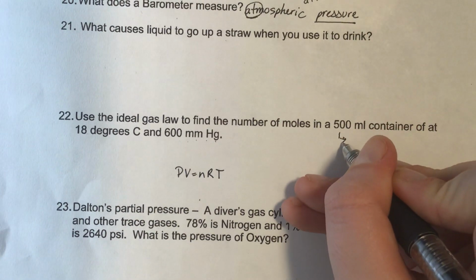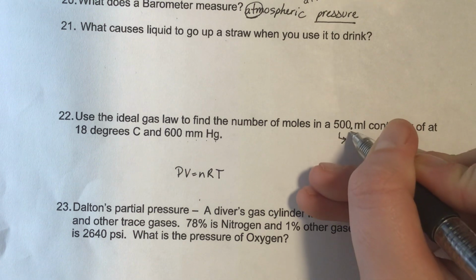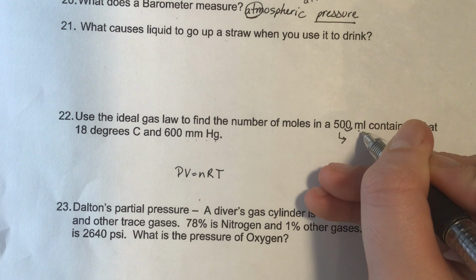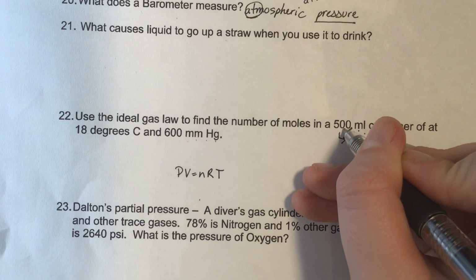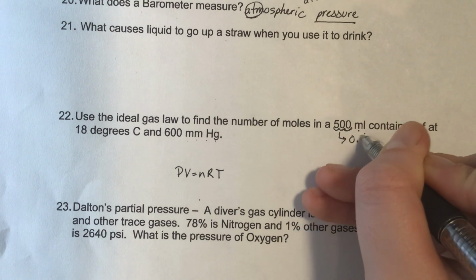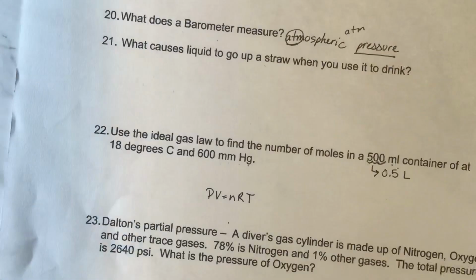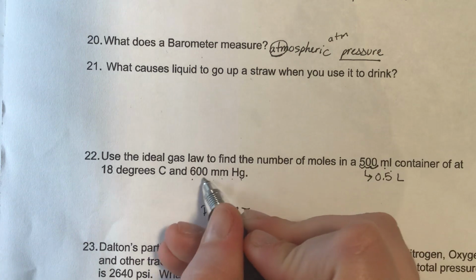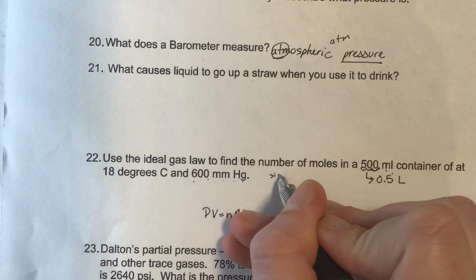So this needs to be in liters. So here's our decimal point. Milliliters to liters, that's 3 jumps. And we're going from smaller to larger, so to the left, 1, 2, 3. So that is 0.5 liters. Also remember, there was no decimal point here or here, so our significant figure is 1.